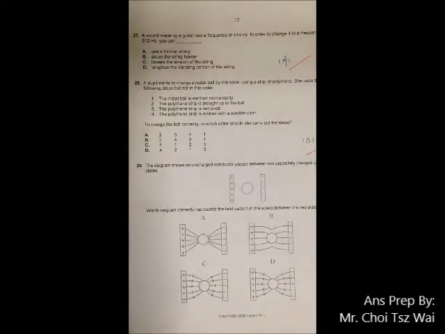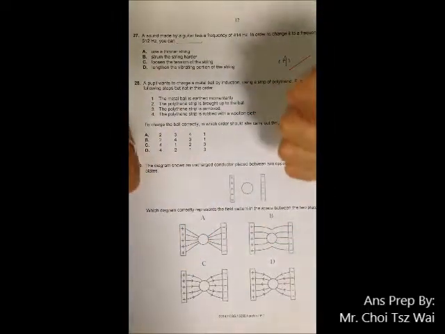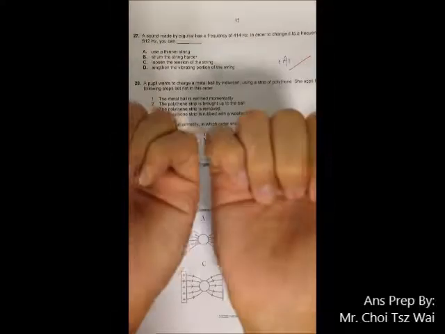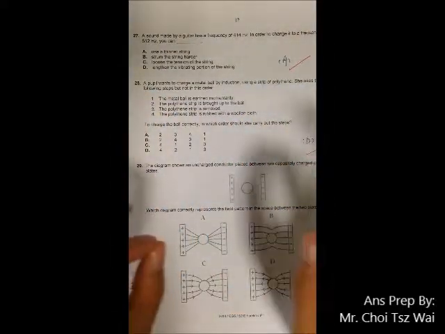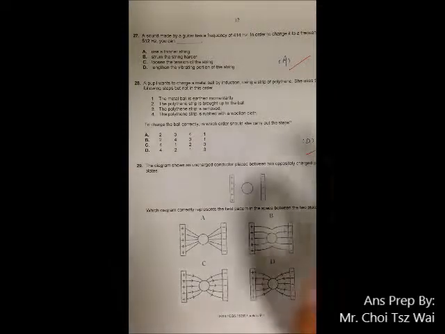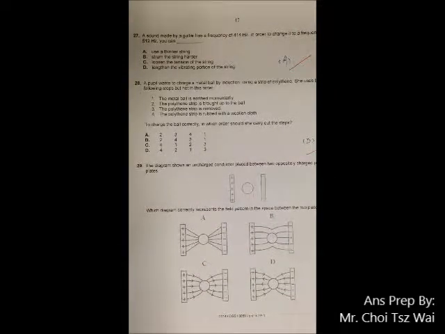Okay, if we look at C, loosening the tension. If you loosen the tension, you would not get a higher frequency. And I think you can just use a rubber band and try it. The reason is that when you increase the tension, what you are increasing is the left and right force holding onto that string. So if you want a high frequency, you need to increase the tension.